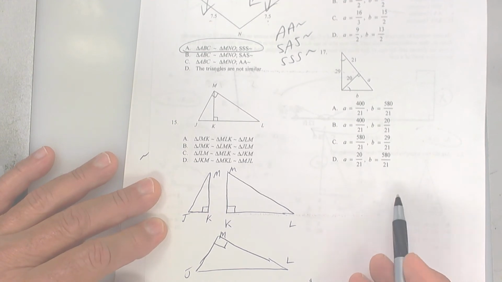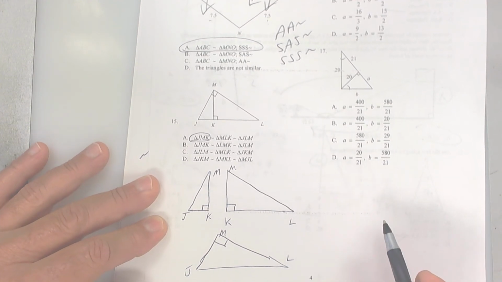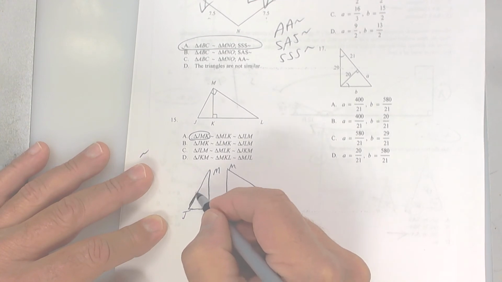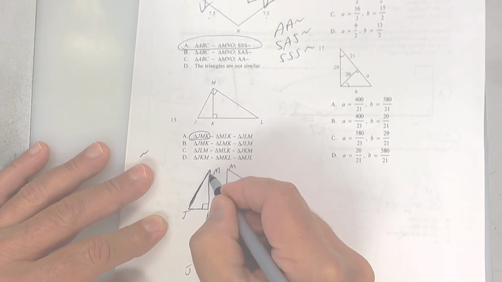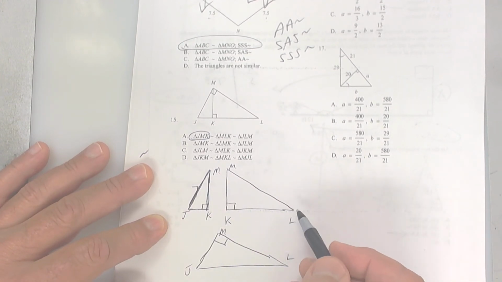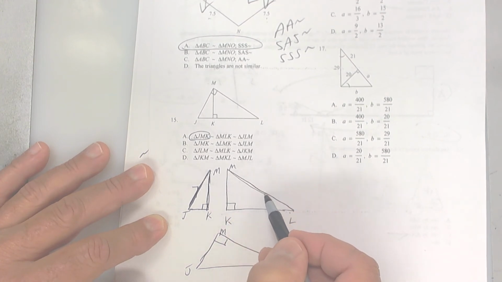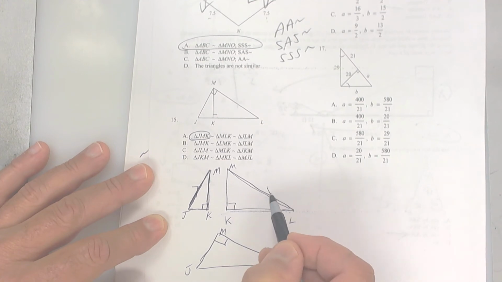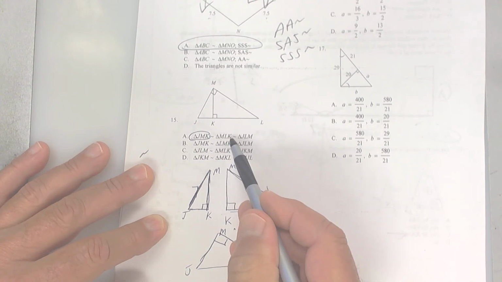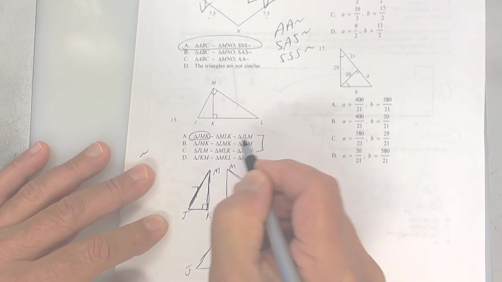Now watch what happens. We're looking for a pattern. They're saying J, M, K. So they're going from the hypotenuse to the long leg. That's the pattern. On this one you have to go from the hypotenuse to the long leg. This is your long leg, so you want to go this way. Hypotenuse to long leg, so it's going to be M, L, K. So we're looking for M, L, K. It's this one or this one. That's what it boils down to.